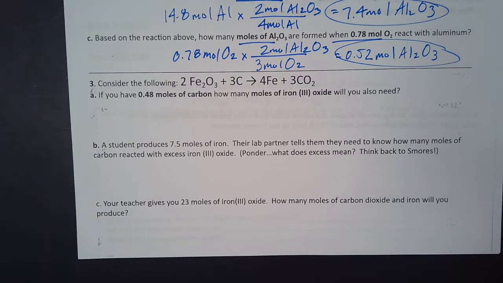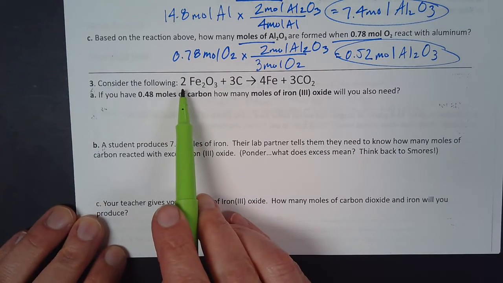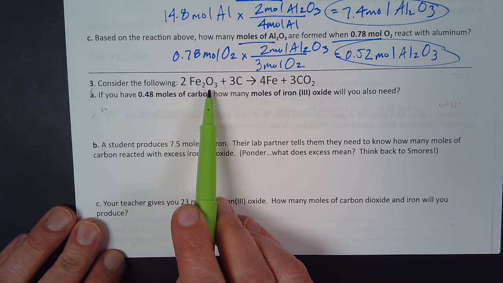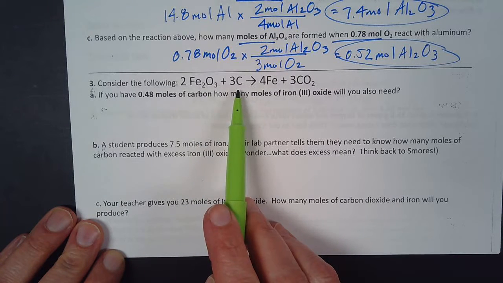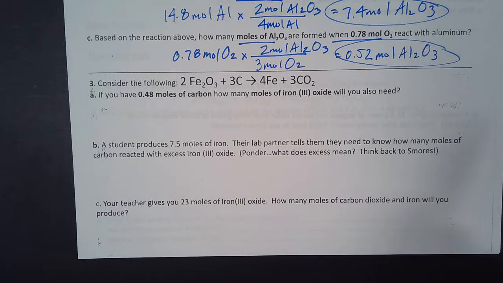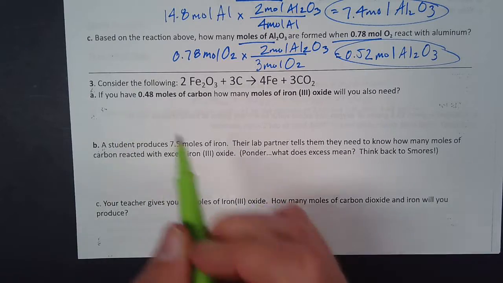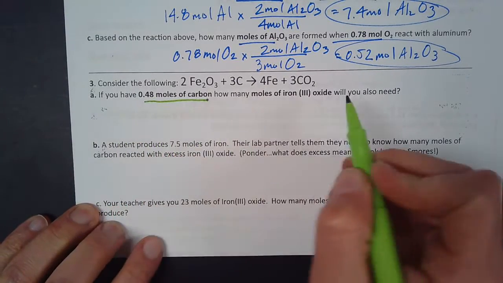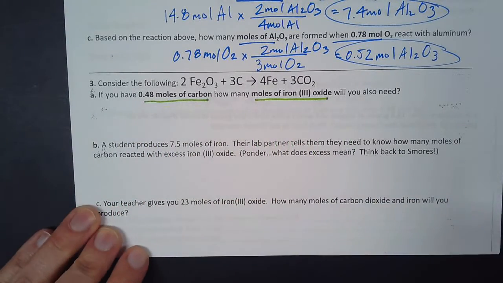All right. So we have 2 moles of iron 3 oxide plus 3 moles of carbon, and that's going to produce 4 moles of iron and 3 moles of carbon dioxide. Okay. So it says you have 0.48 moles of carbon. How many moles of iron 3 oxide are we going to have?